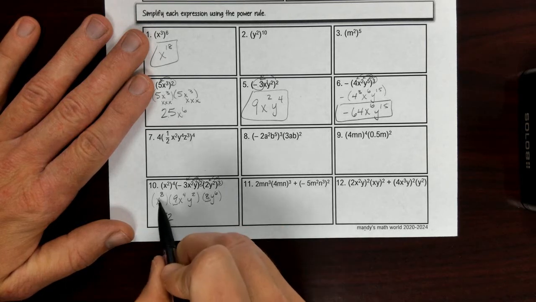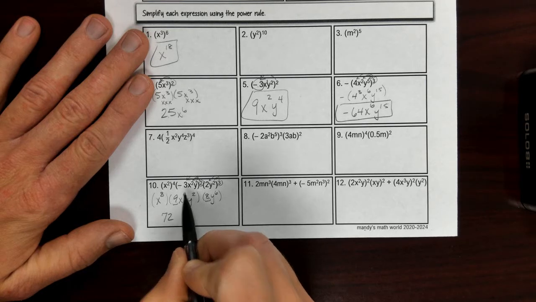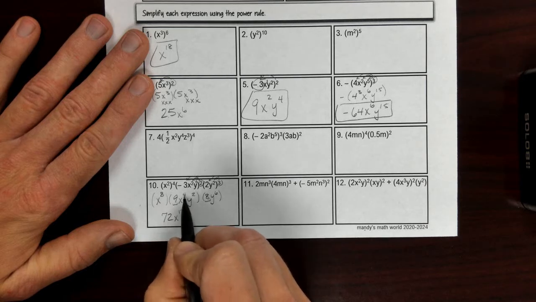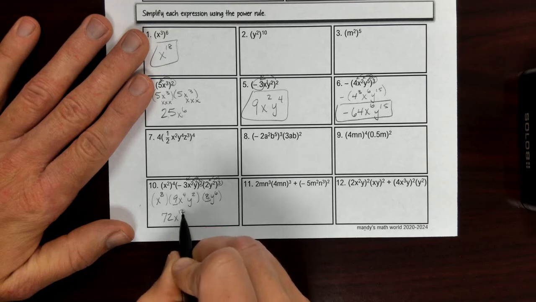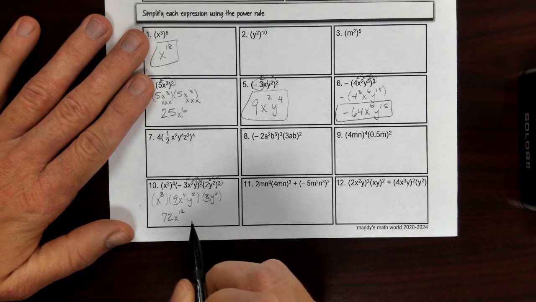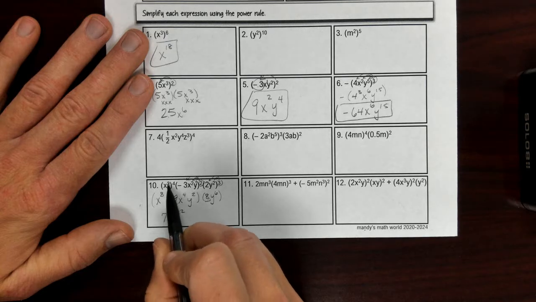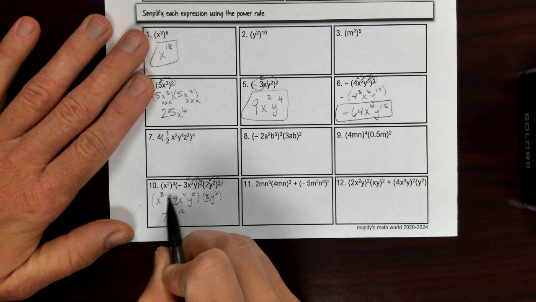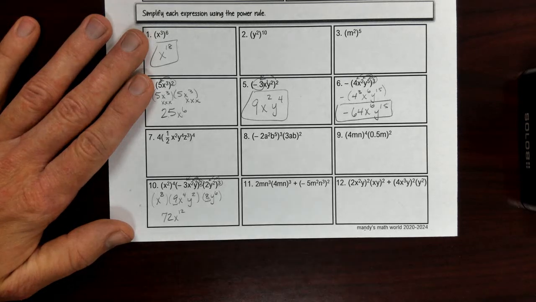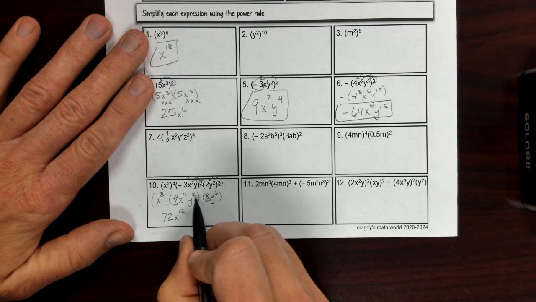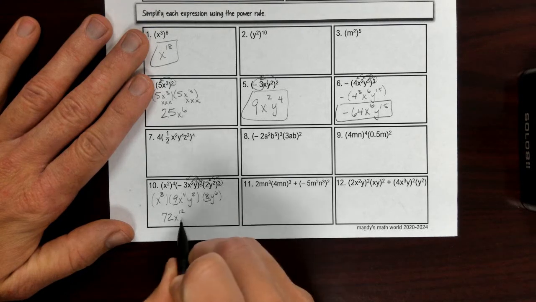Let's look at how many x's we got. X to the 8th, so that's x times itself 8 times, and then another 4 times, so that's x to the 12th. Now, notice we did not multiply 8 times 4. We added those, because this is not a power raised to a power. We're just multiplying here. This looks totally different than that. That's x squared raised to the 4th. That's a power raised to a power. This is just multiplication. All right, same thing here. I've got y squared and y to the 6th. 2 and 6 is 8.